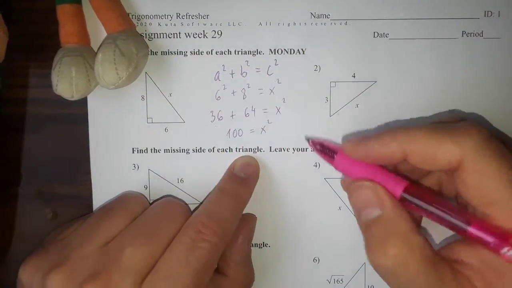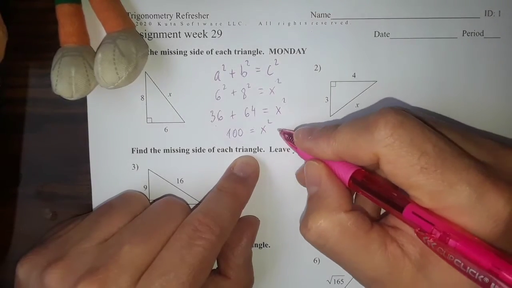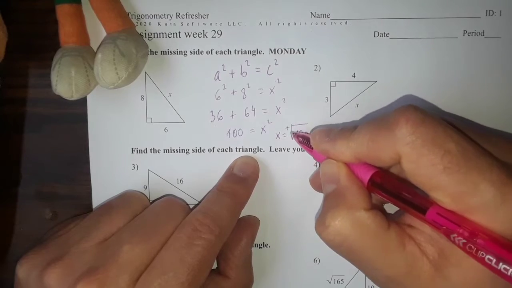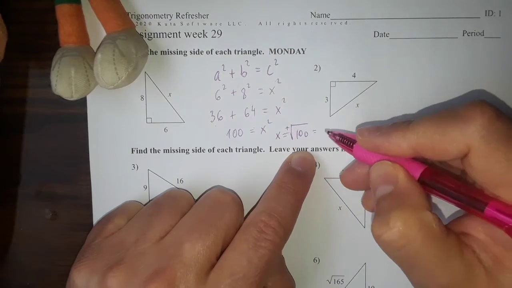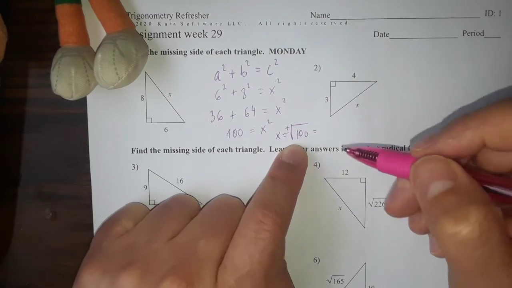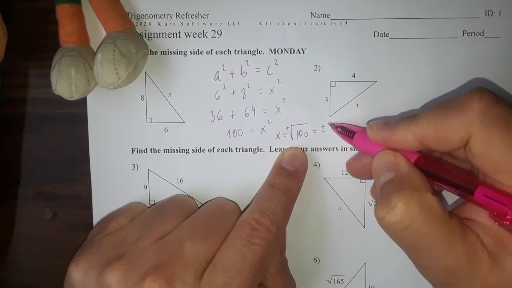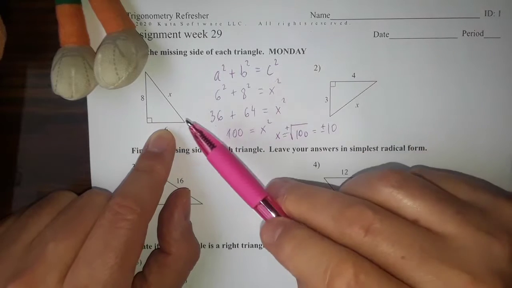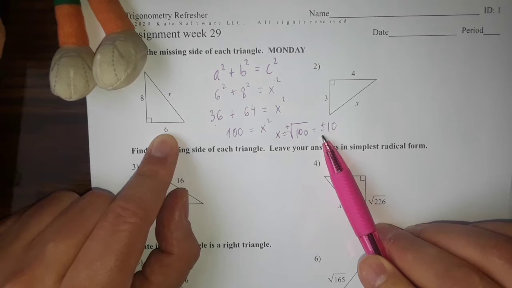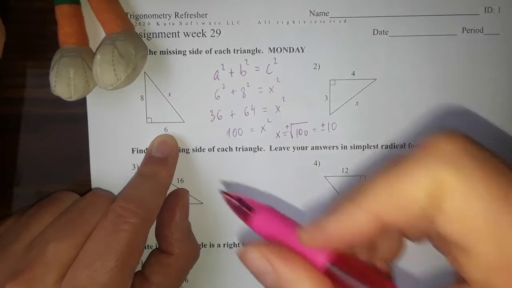When we take the square root, remember it's plus or minus when we solve an equation. The square root of 100 is 10, because 10 times 10 is 100, so plus or minus 10. Because we're talking about geometry, a negative answer wouldn't make sense, so it's just 10. So x is 10.